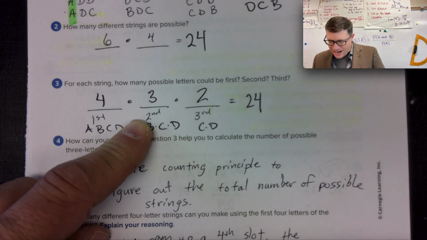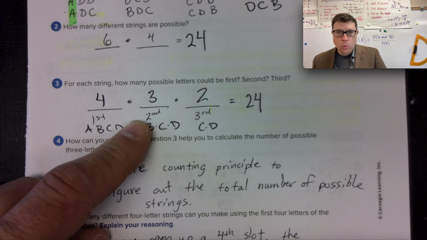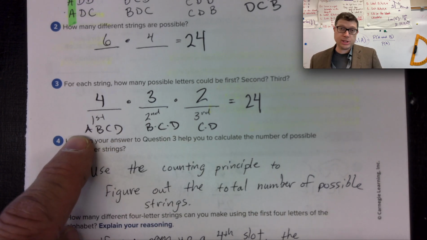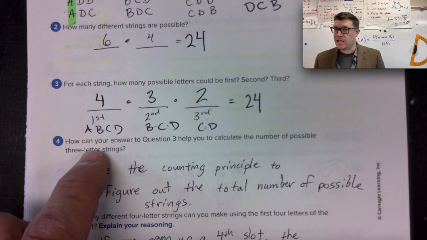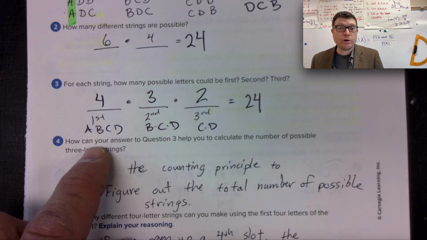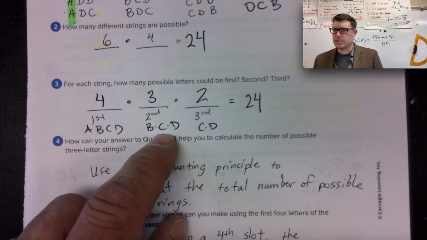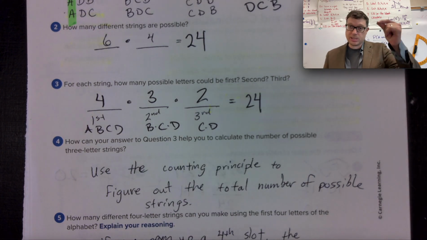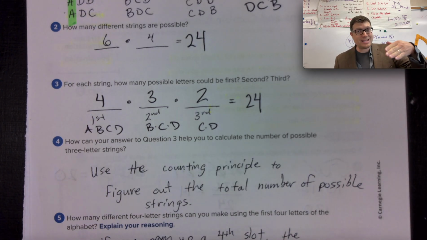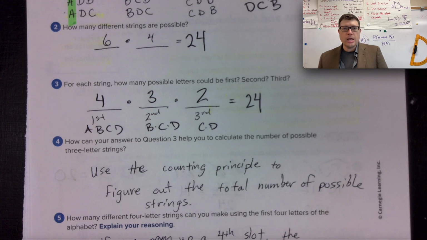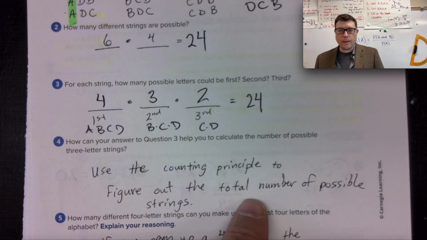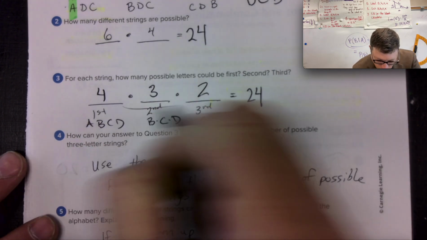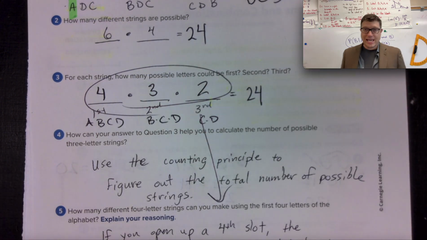By the way, why does the number of choices decrease by 1 each time? Could it be that once a letter is used, the instructions up above said you're not allowed to use that letter anymore to recreate your string? So you only have 3 options left, and 2 options after that, because once you've picked a letter, it's no longer an option for the next event. Use the counting principle to figure out the total number of possible strings. In this case, it was 4 times 3 times 2. That's the counting principle.